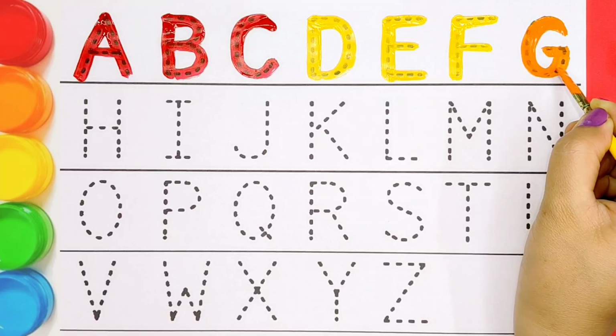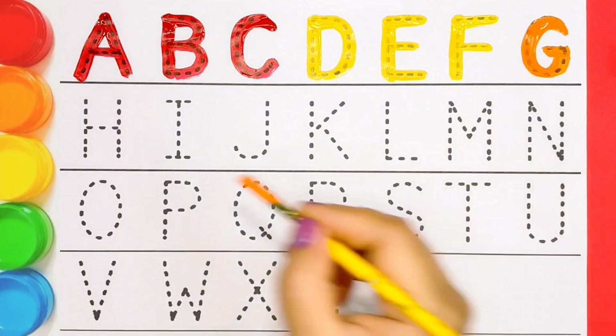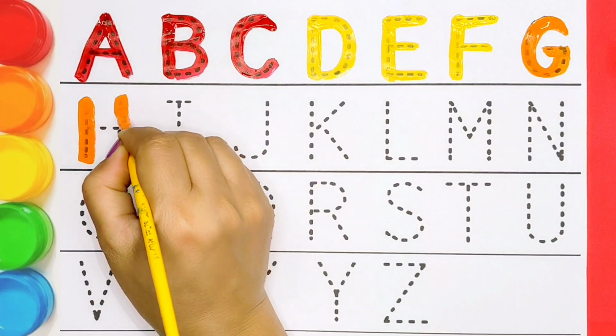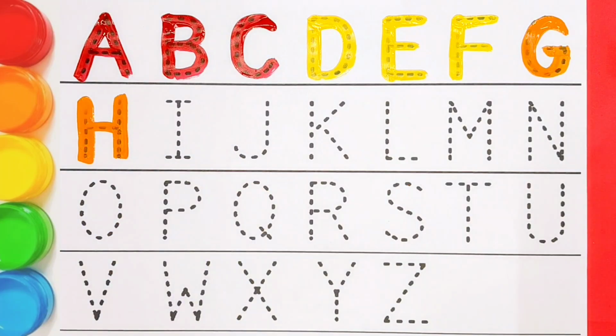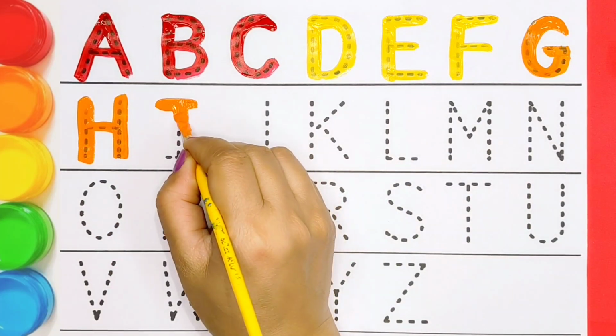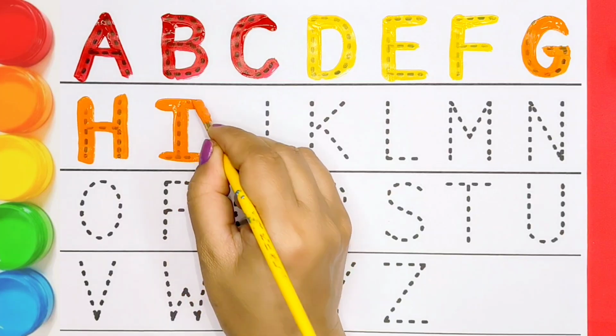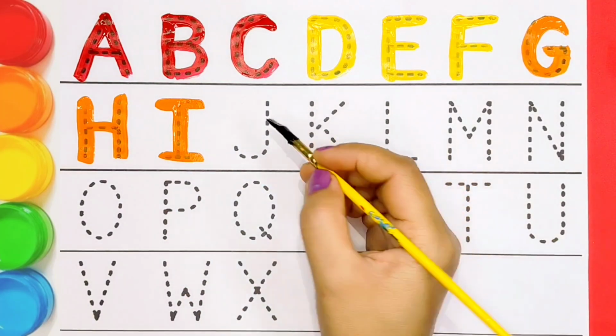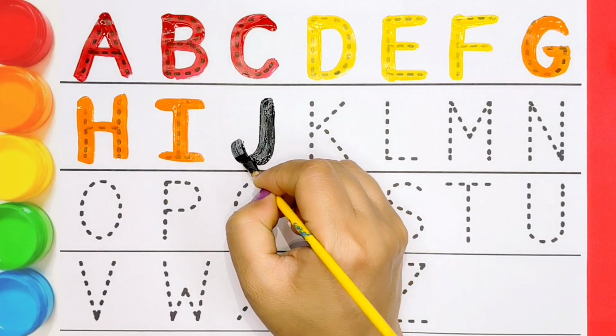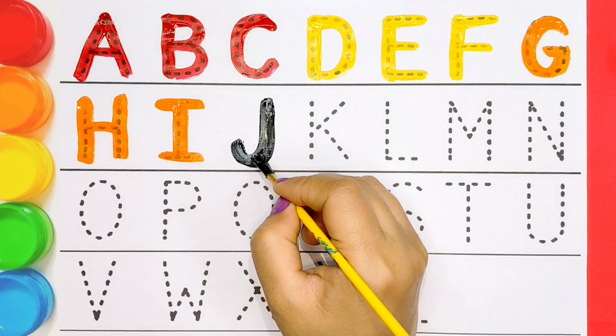G. G for grapes. H. H for hand. I for ice cream. Black color. J. J for jug.